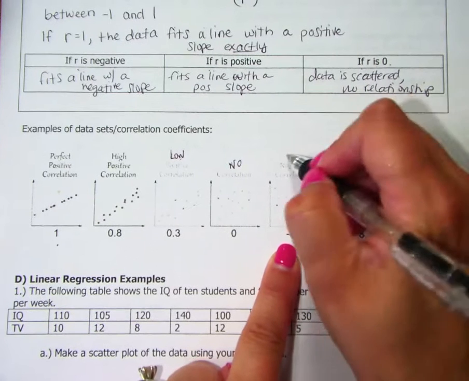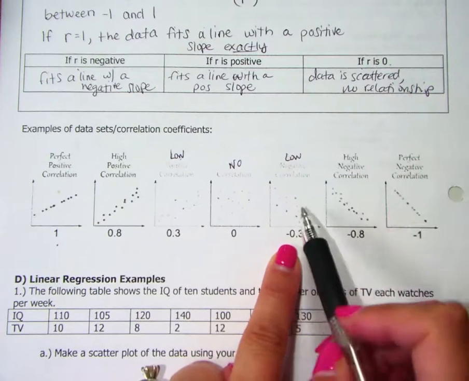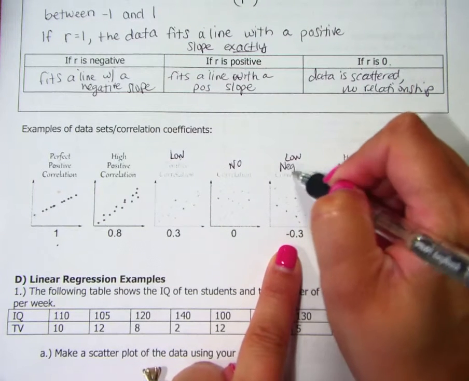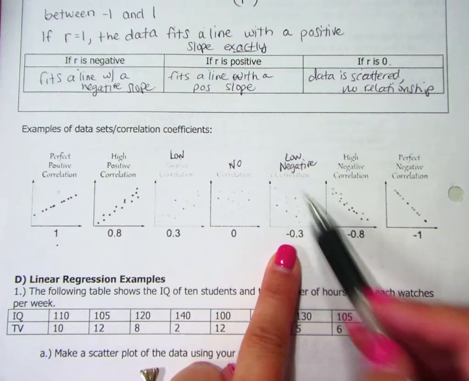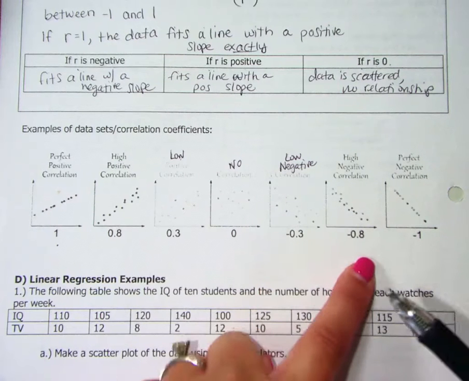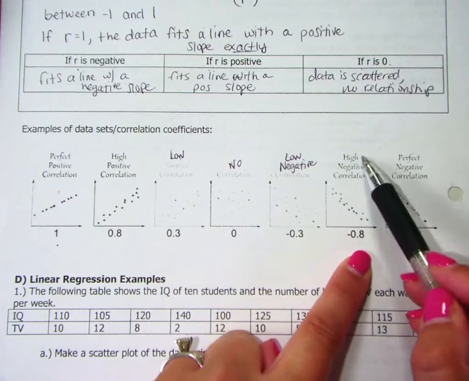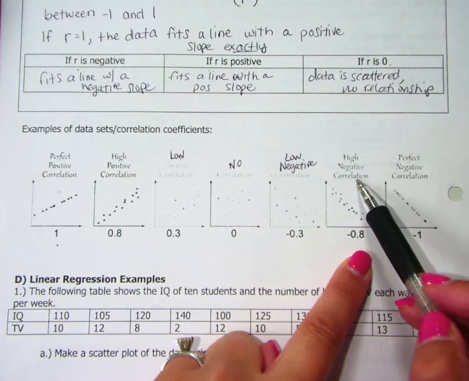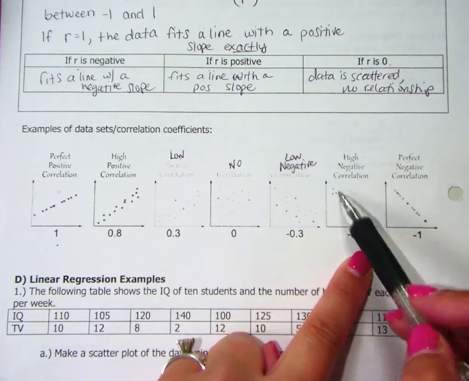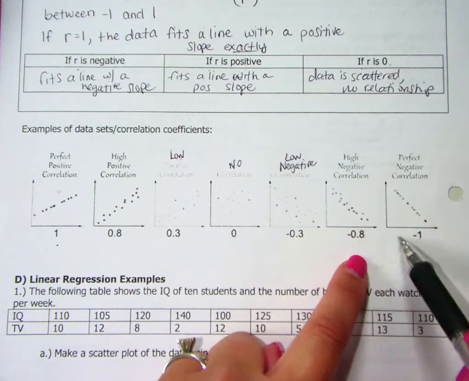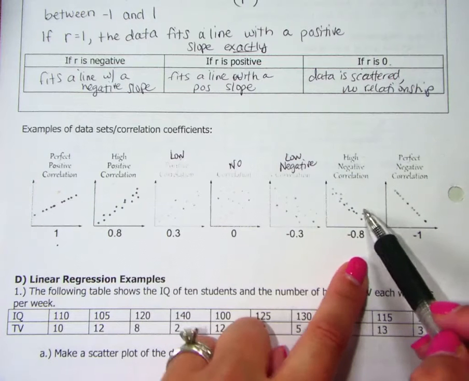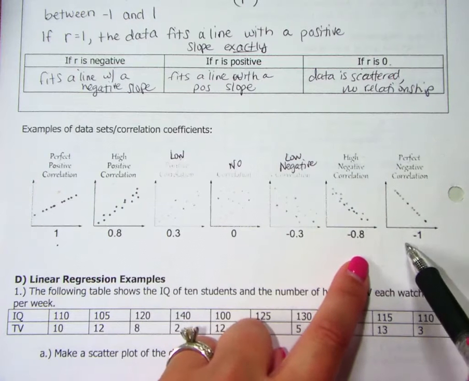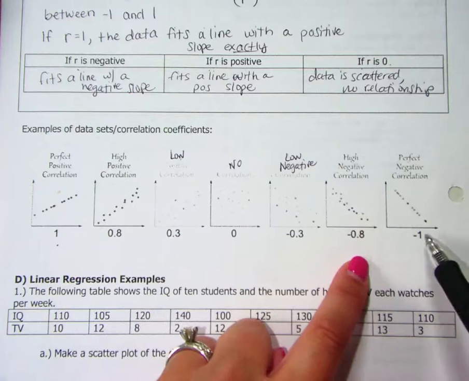That means there's a low negative correlation, meaning there's a low correlation for a line with a negative slope. Negative 0.8, there's a high negative correlation. So that means the 0.8, that's getting closer to -1. There's a high correlation, but for a line with a negative slope. -1, perfect correlation, negative slope.